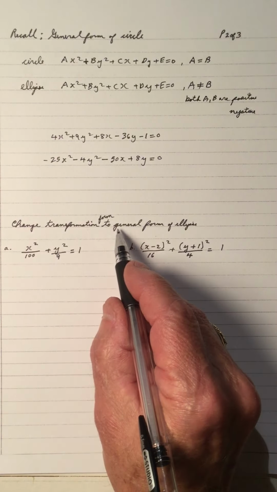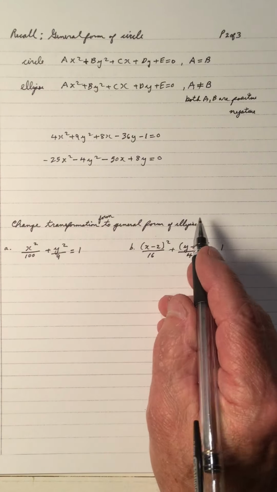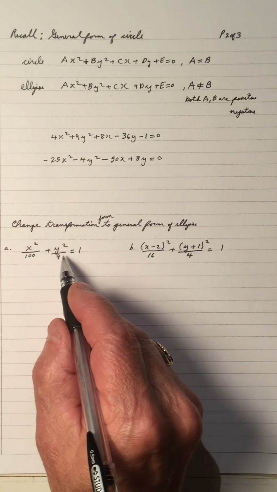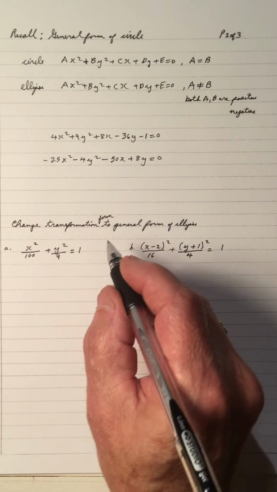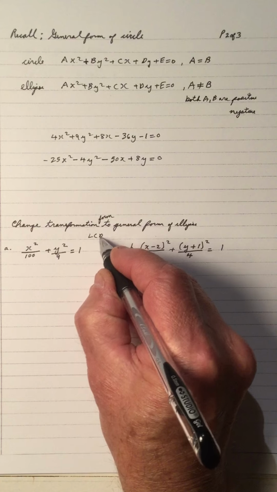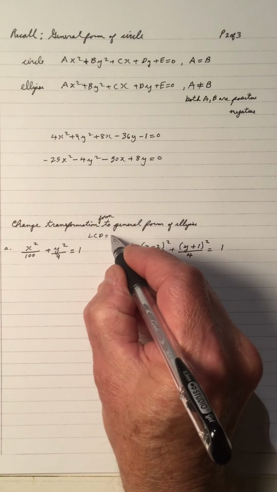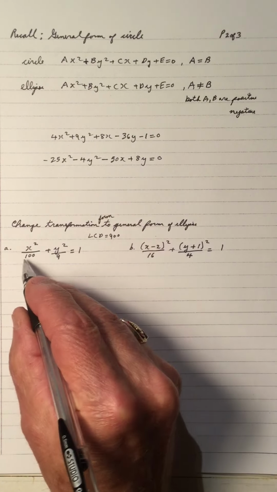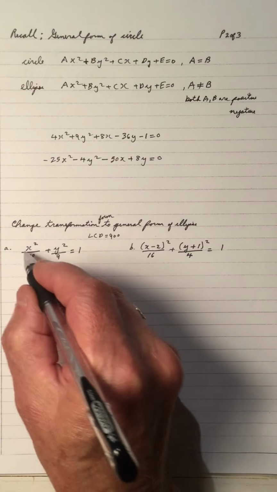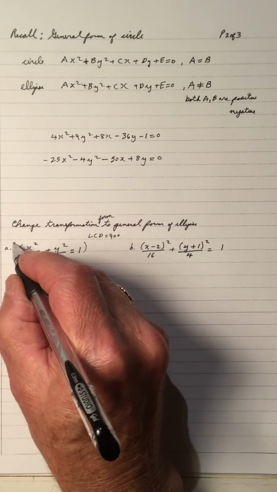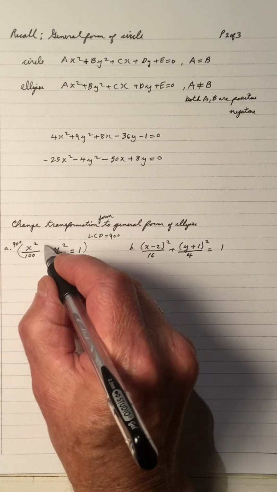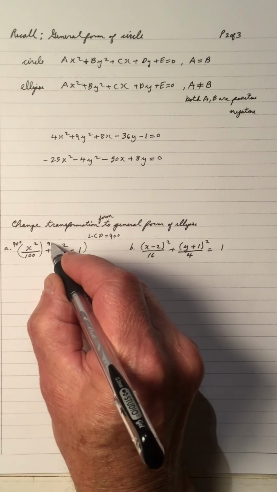Changing transformational form to the general form in an ellipse. To change this transformational form to a general form, we find the LCD, which is 900, since 9 times 100 is 900. So we multiply through by 900, multiplying each term by 900.